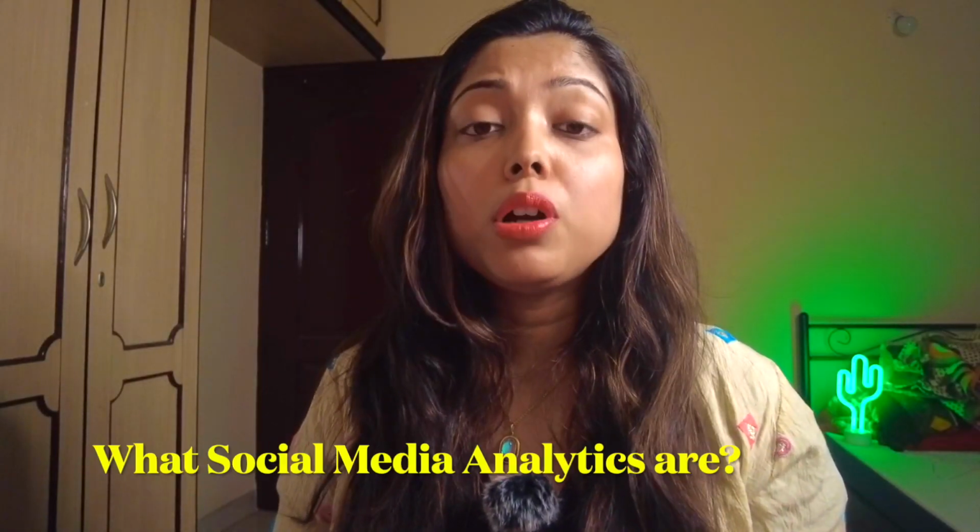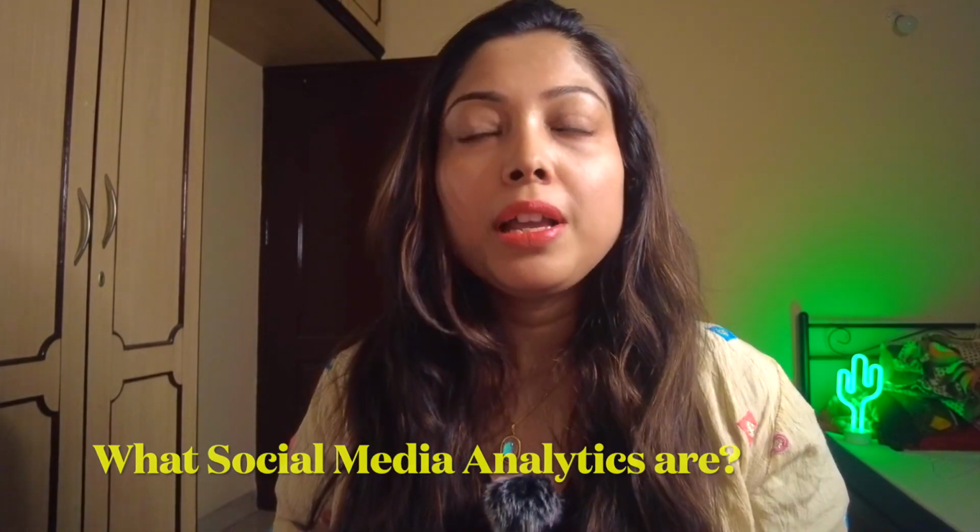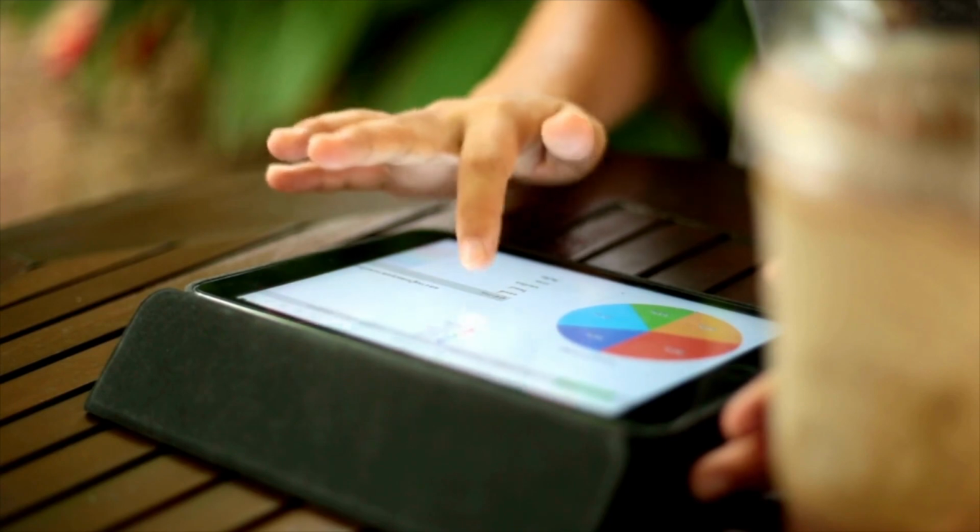First, understand what social media analytics are. In simple terms, social media analytics is a process of analyzing data of various social media platforms to measure the success of your campaigns. The data can be anything from the number of followers you have to the engagement rate on your post.